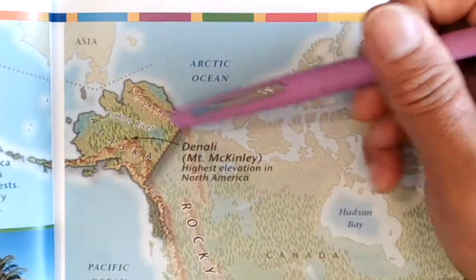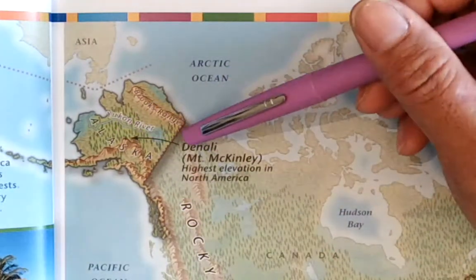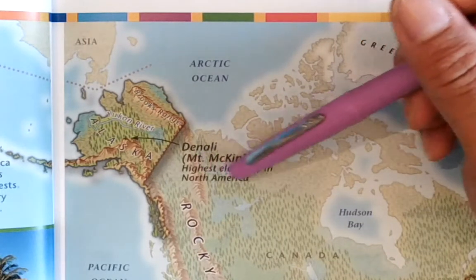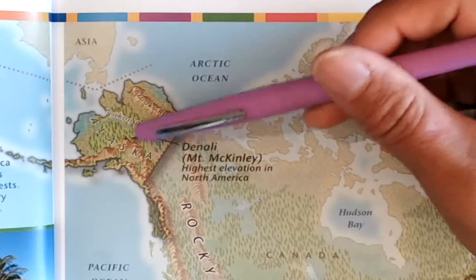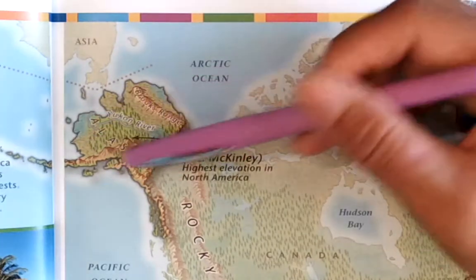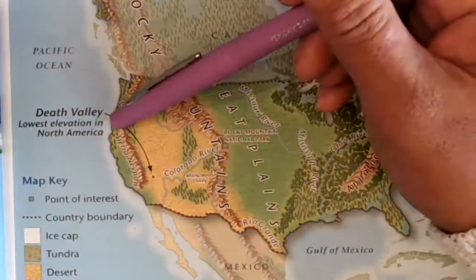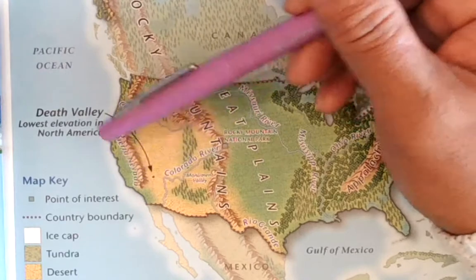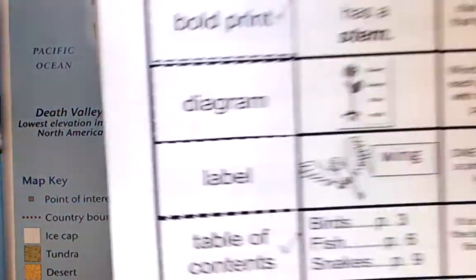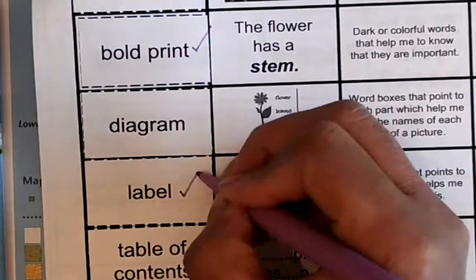And then here's another label pointing to something else in the state of Alaska. Denali, Mount McKinley, the highest elevation in North America. So the highest part that you can go to in America is at Mount McKinley. The lowest point that you can go to is in Death Valley. And these are labels pointing to parts that we don't know about the map. So here we see labels.